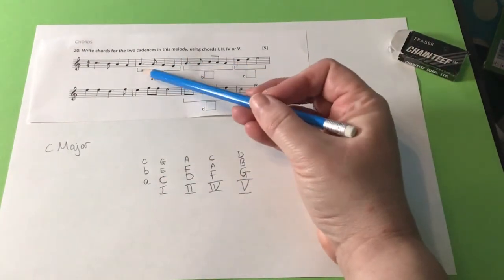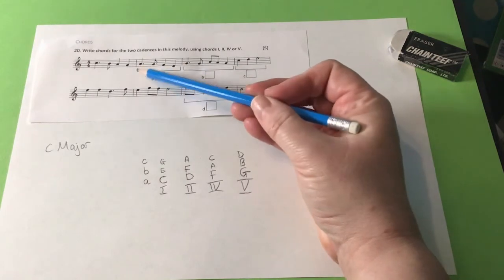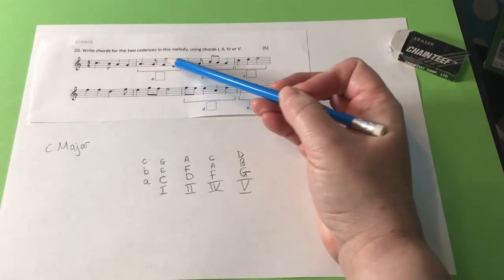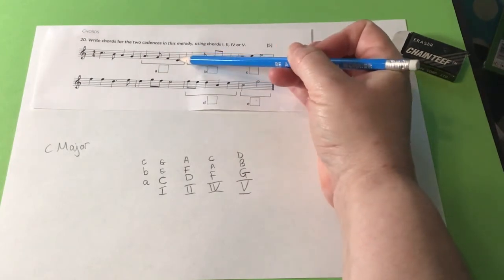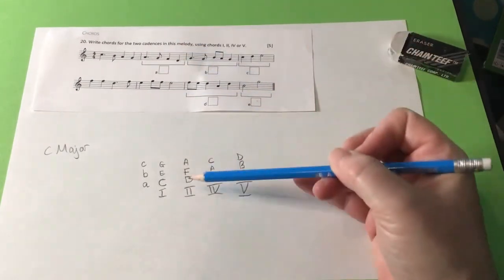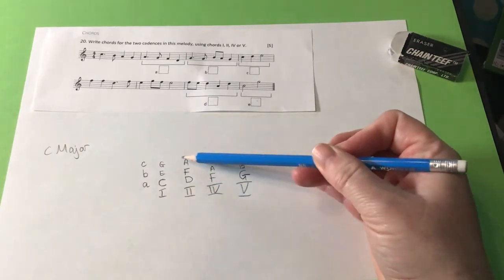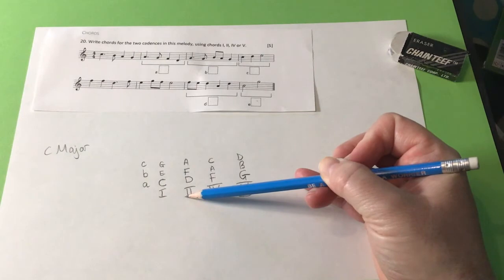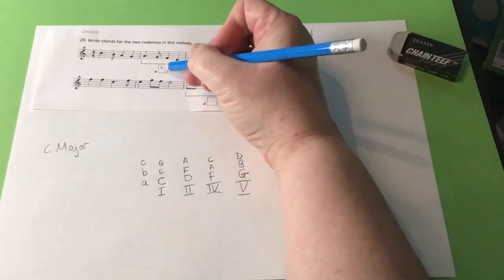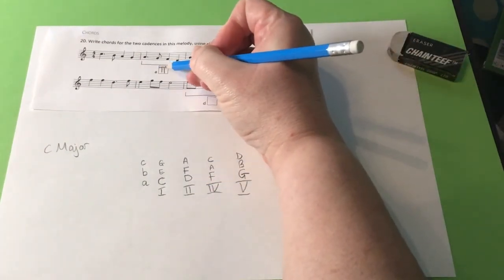So let's look at this first bar here, chord A. We've got an A, G, F, D. Now our important notes are A, F and D. If we look in our chords here, we can see A, F and D belong in chord 2. Which means that the best fit for that is going to be chord 2. So I'm going to put that in there.